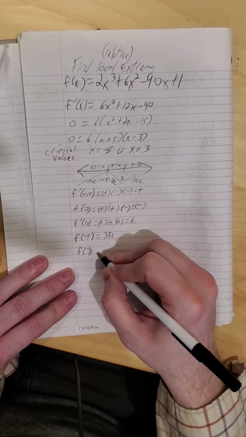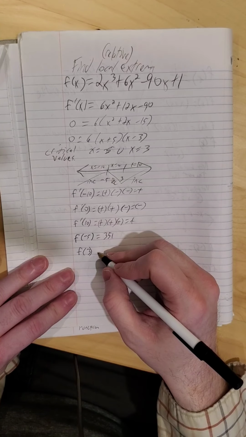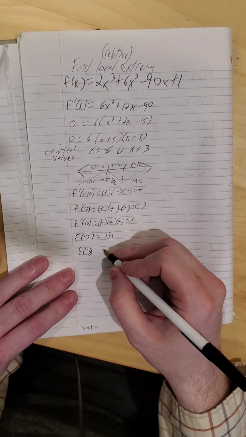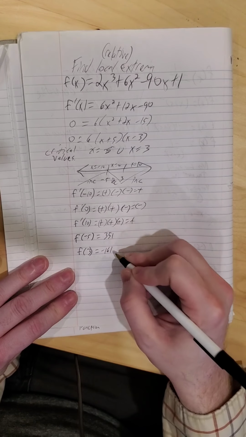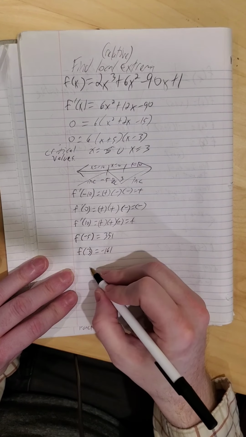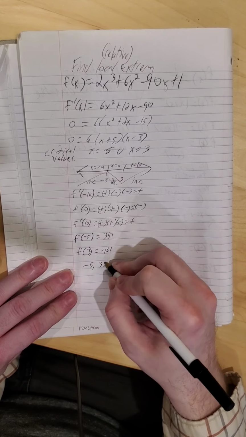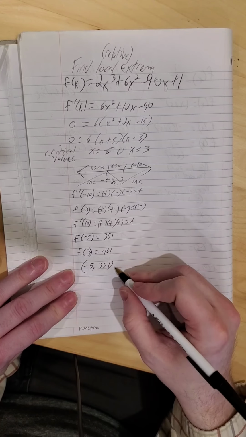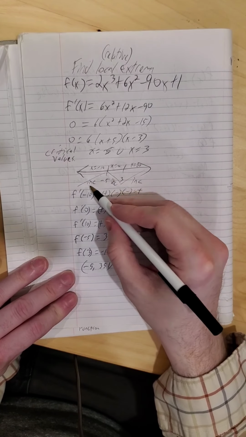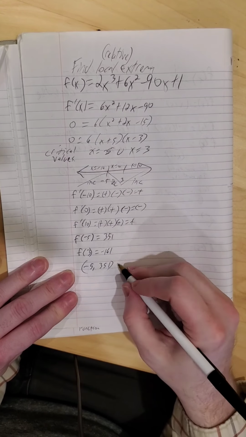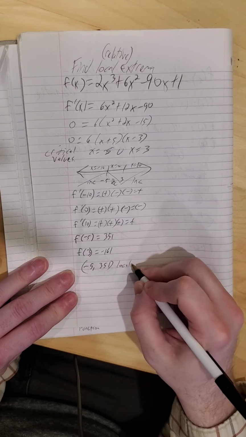F of positive 3 is negative 161. So negative 5, positive 351, that ordered pair, since we are increasing on the left side, decreasing on the right side, that is a local max.